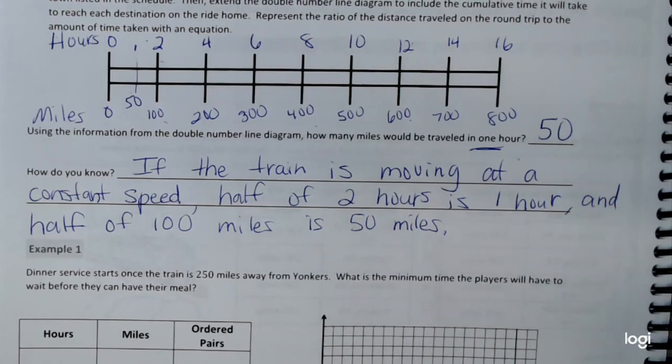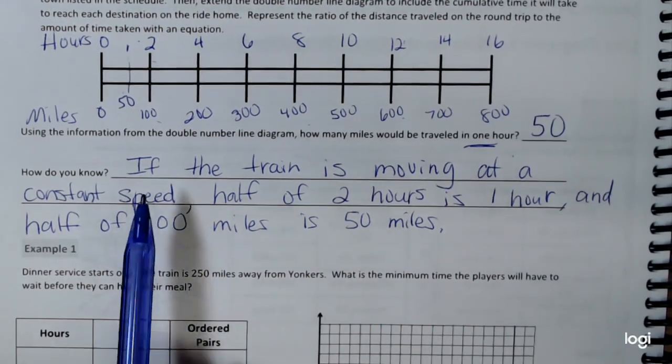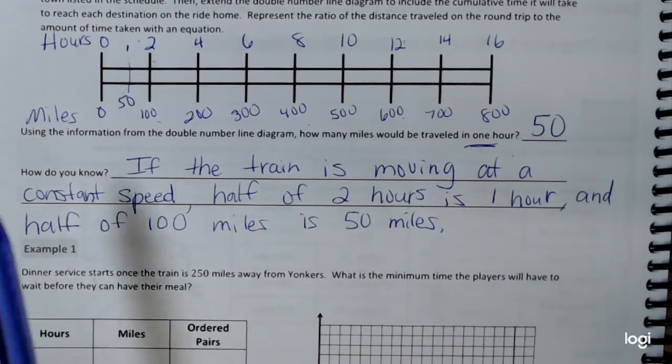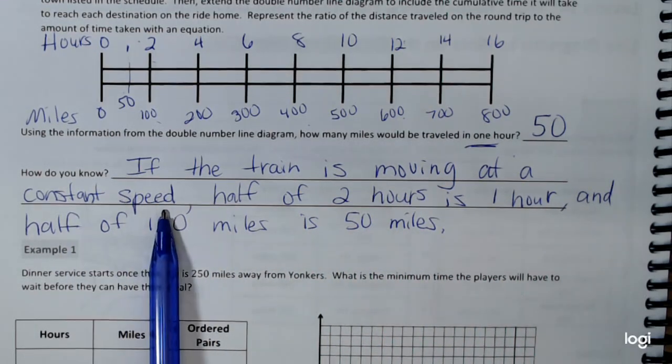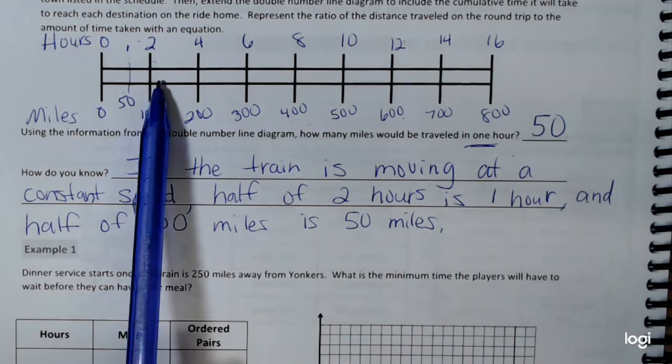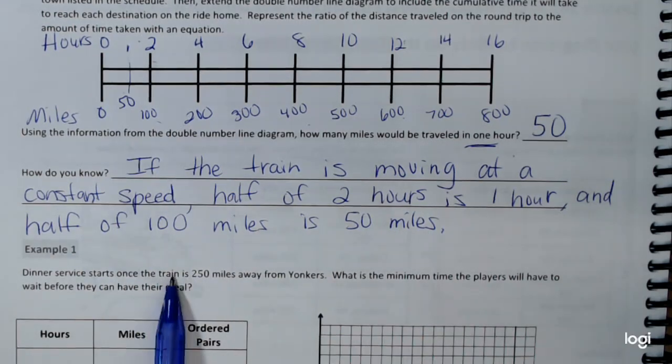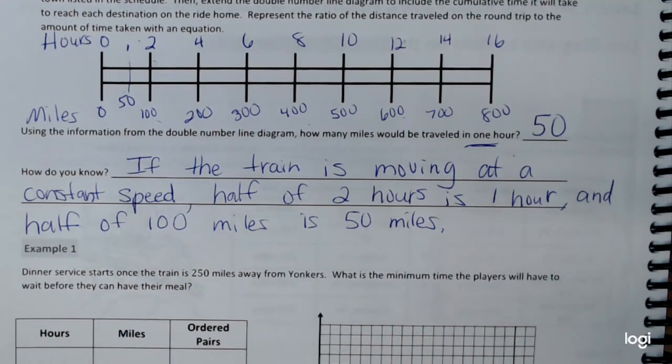All right, so if the train is moving at a constant speed, that means that the train is going at the same speed the whole time. It's not slowing up or going faster. It's going at the same constant speed. Half of 2 hours is 1, and half of 100 miles is 50.